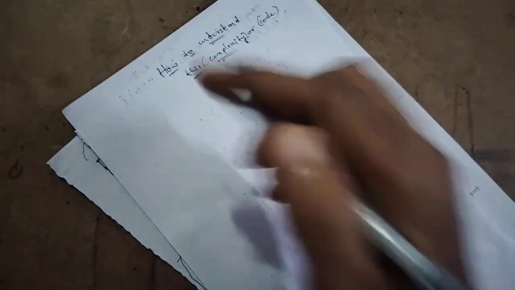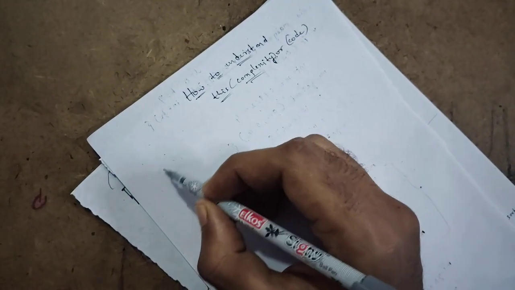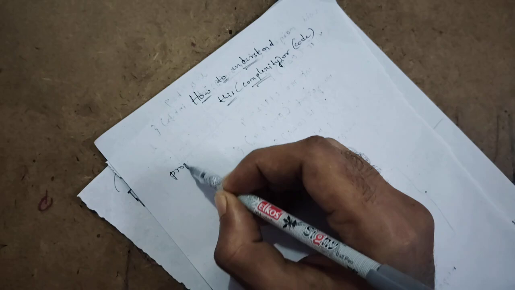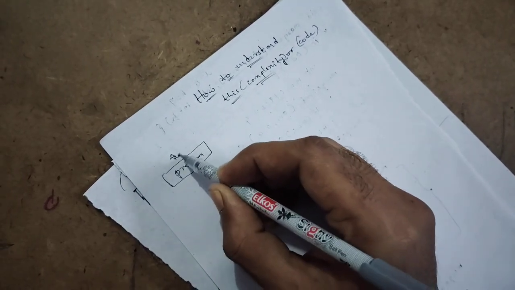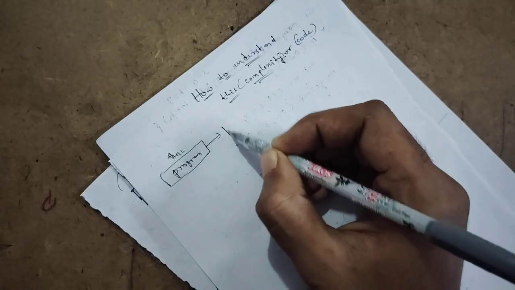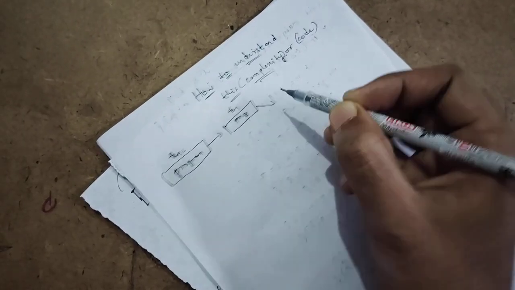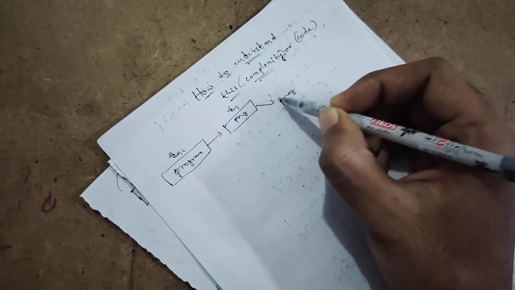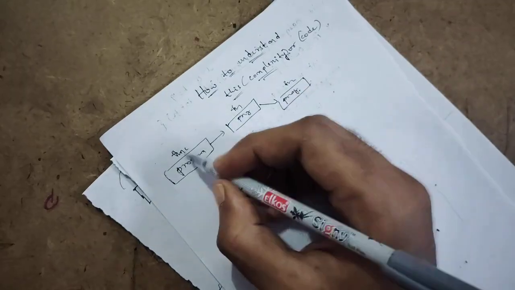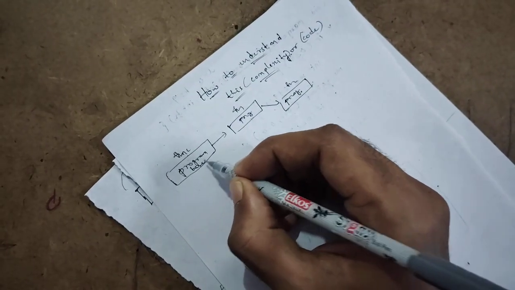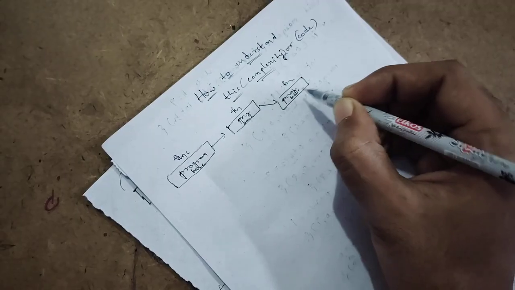Let everyone understand, when there is a program, there's a function that calls itself again, calls itself again. In this program, every program has a base case, BC.